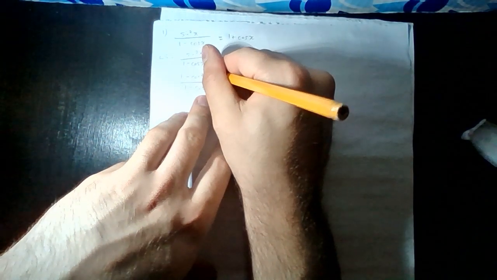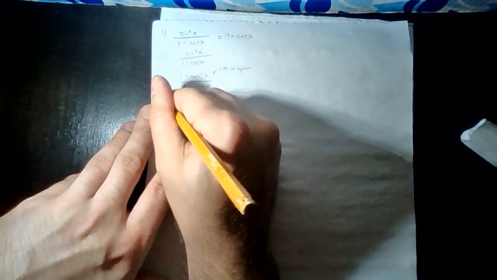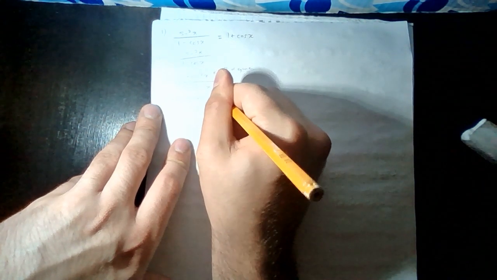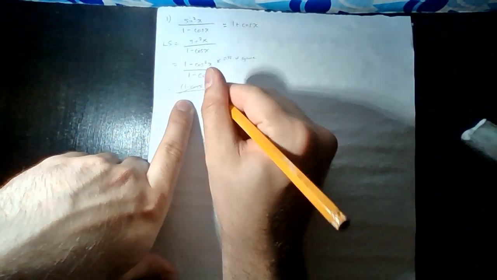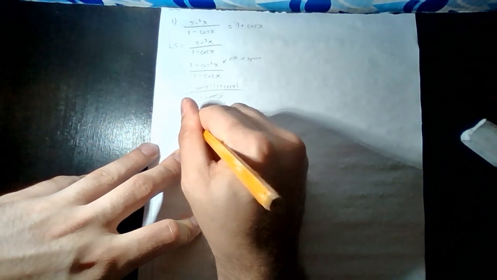Well, now we have a difference of squares. 1 minus cos squared x, we can rewrite that as 1 minus cos x times 1 plus cos x all over 1 minus cos x. And now we have a 1 minus cos x being multiplied in the top, a 1 minus cos x in the bottom. We can cancel those out, and that will leave us with just 1 plus cos x, which was our right side. The left side equals the right side. We've solved what we're looking to solve. We've proven this identity.